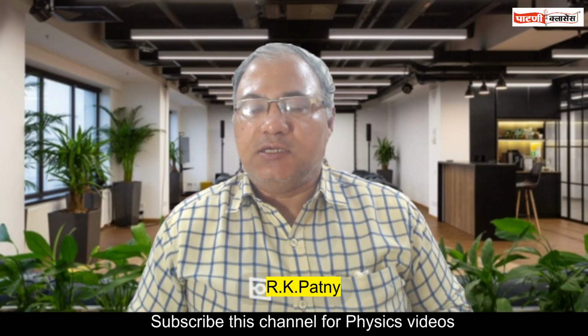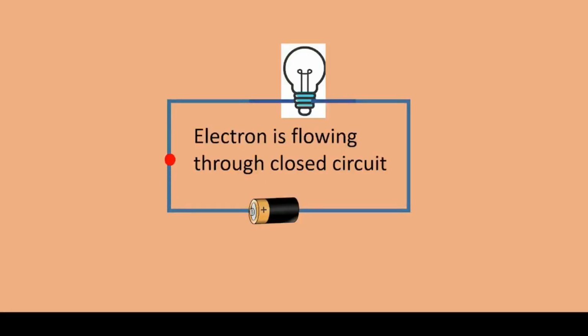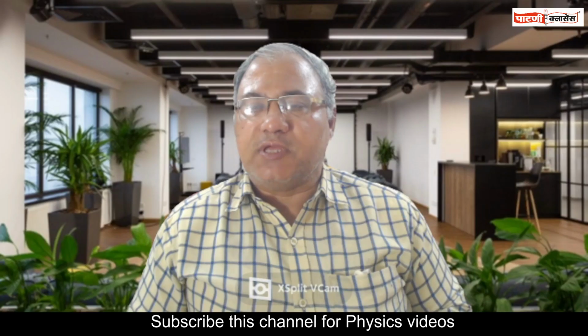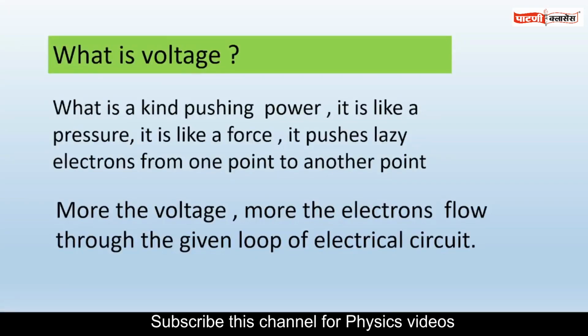Because more the current flowing, more the energy carried. Because more the energy implies more electrons are flowing through the circuit. Thus, electrical energy depends upon the power as well as the time for which the electrical current is flowing through the circuit. Before moving ahead, let us understand what is voltage.